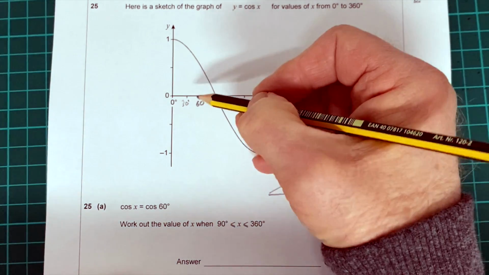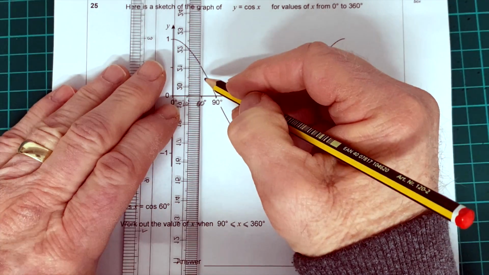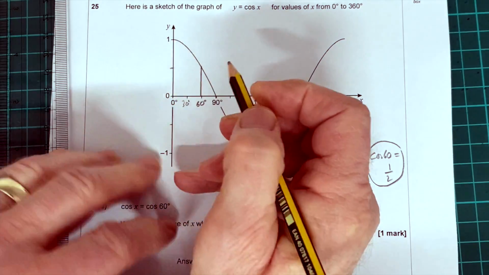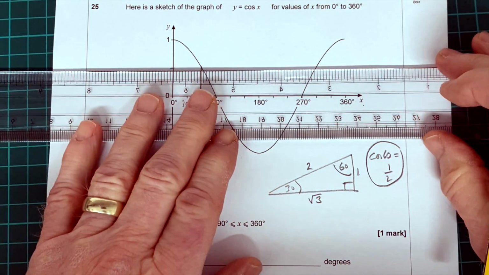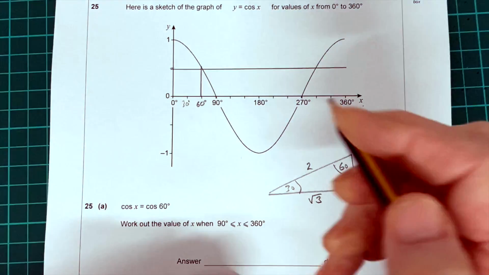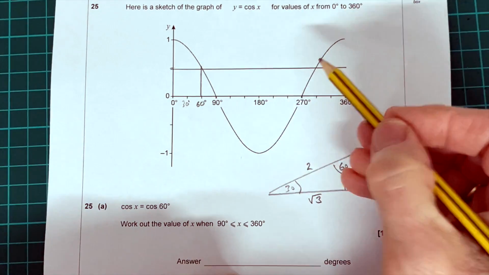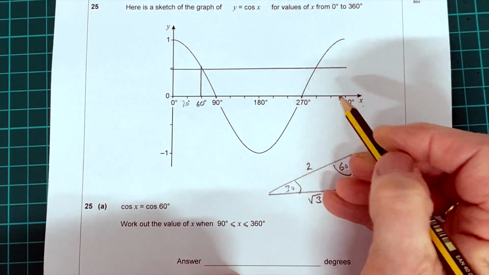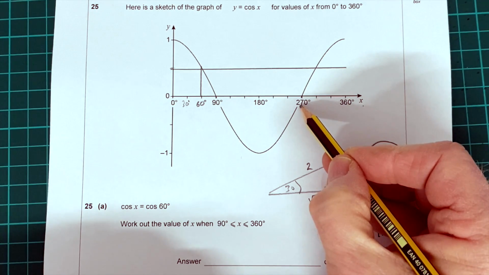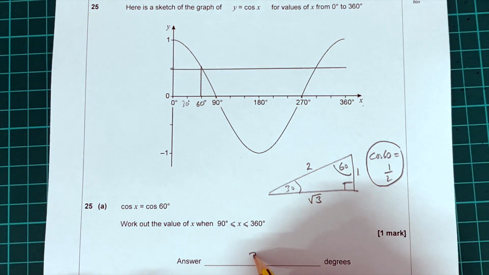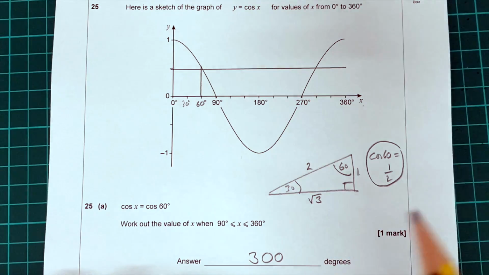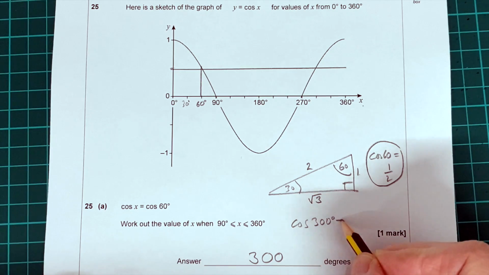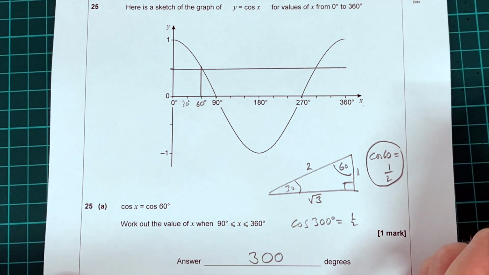But we can also see it, look, on the graph. If we look at cos 60 and go up to the graph, you can see that it arrives at a half. Well, that's good news because that's what we expected. Let's go across from there. And the interesting thing is that cos 60 is worth a half, but so is cos of wherever that is. Now remember, every interval here is 30 degrees, so 270 plus 30, that must be 300 degrees. So we know that cos 60 is a half, but cos of 300 is also a half. It shows it on the graph.